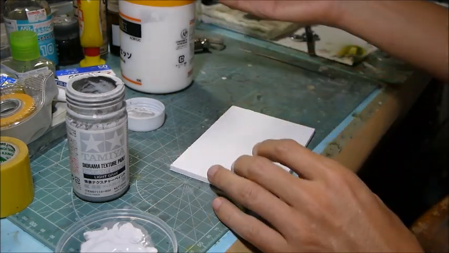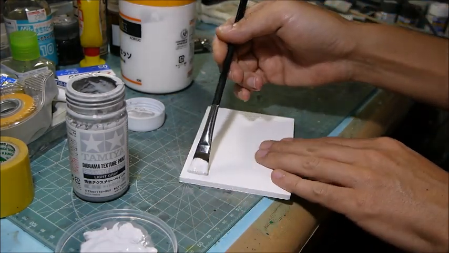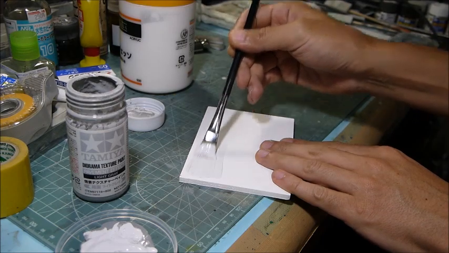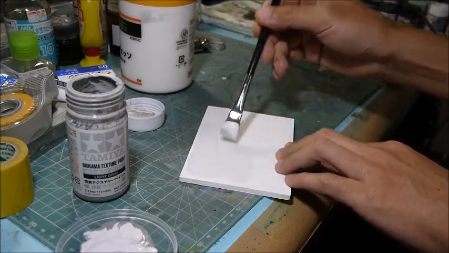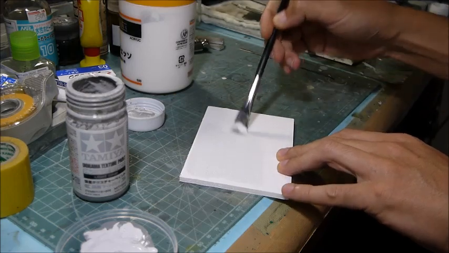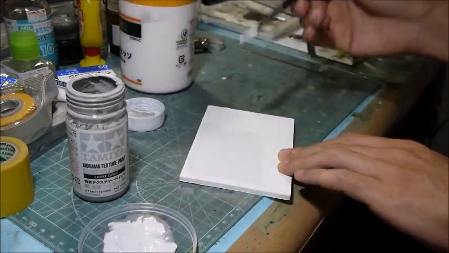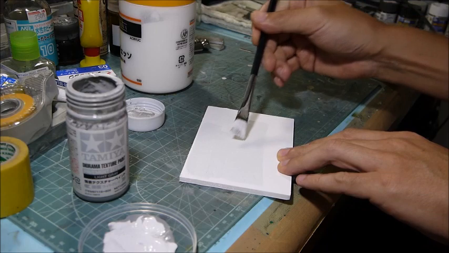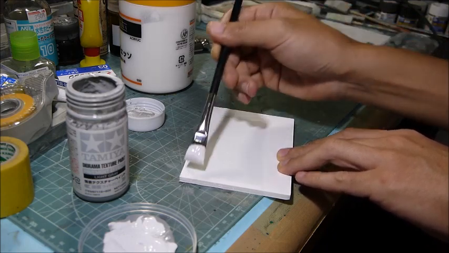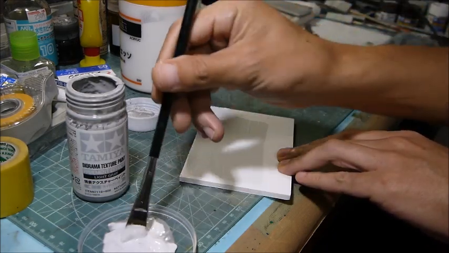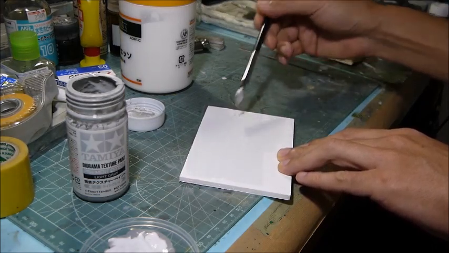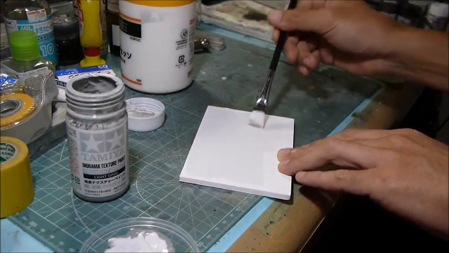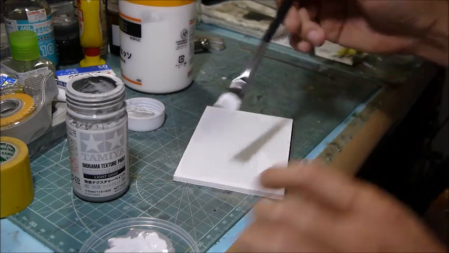And if I mix this one, of course it paints very easily. Nothing special at all, just paint it.